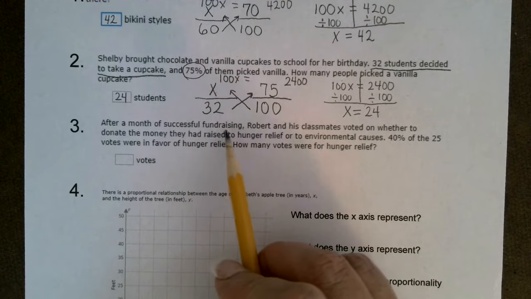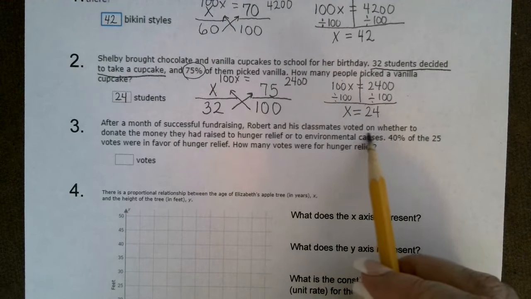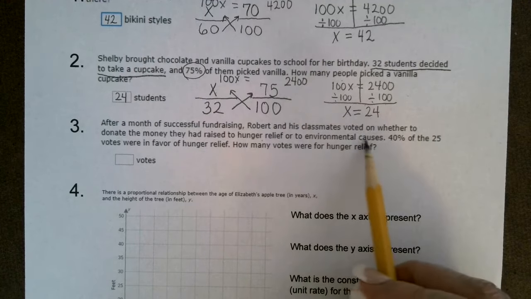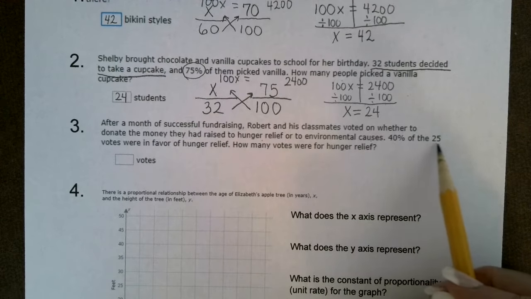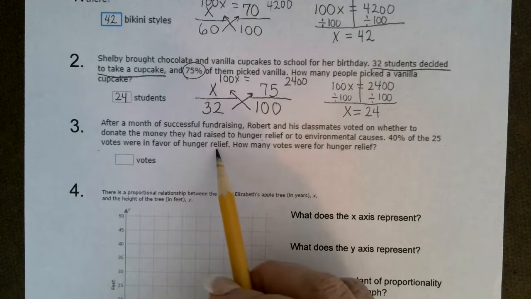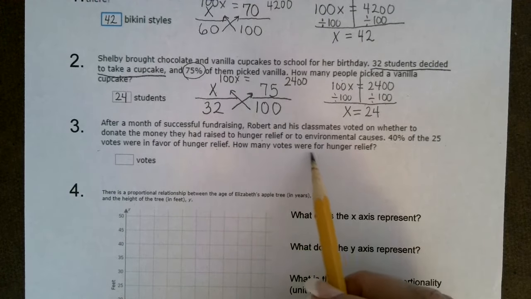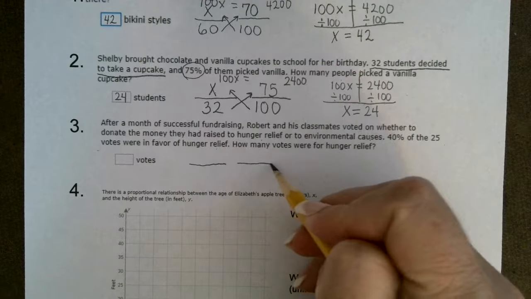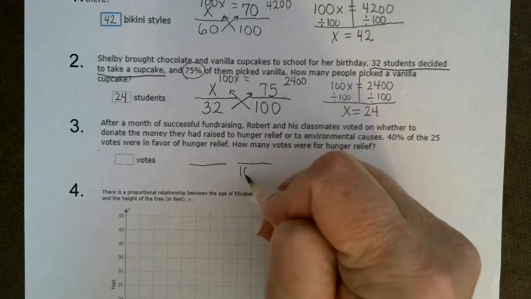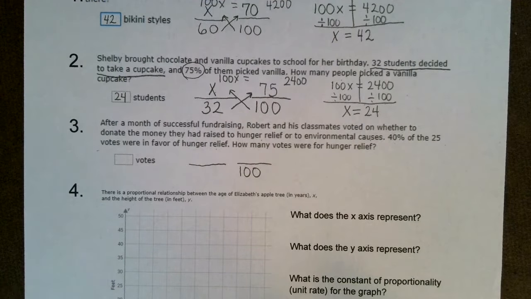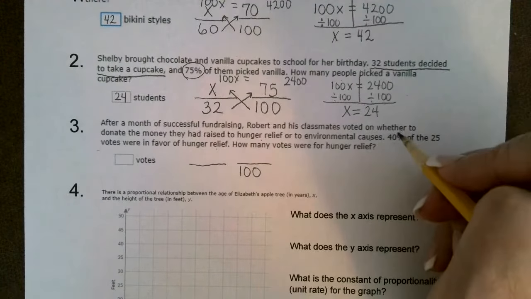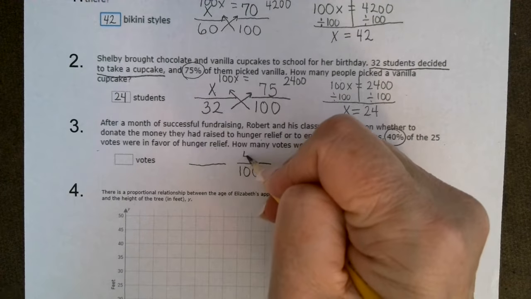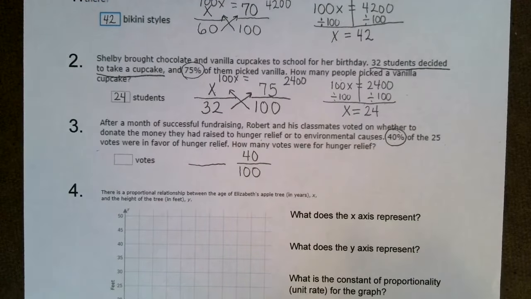After a month of successful fundraising, Robert and his classmates voted on whether to donate the money they had raised to hunger relief or to environmental causes. 40% of the 25 votes were in favor of hunger relief. How many votes were for hunger relief? So we're setting up our proportion. We've got 100% here. We're looking through and we're finding that 40%. So that is going over the 100.